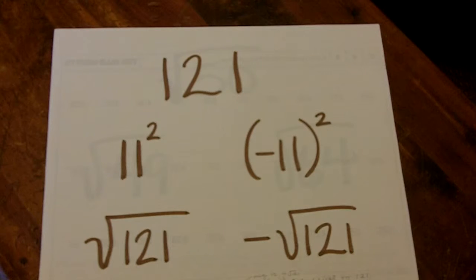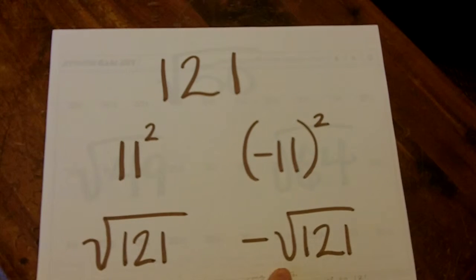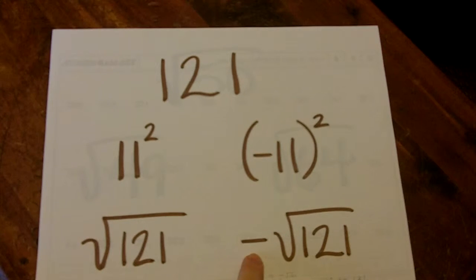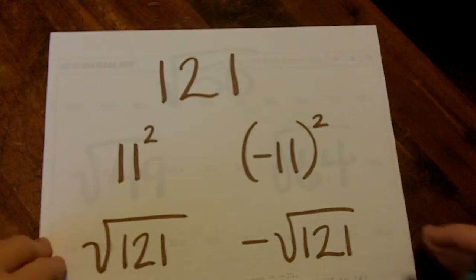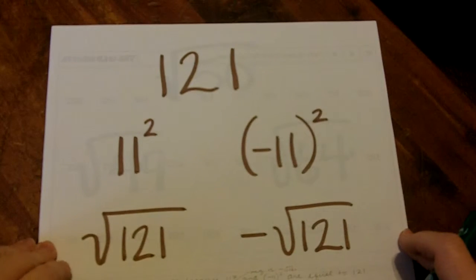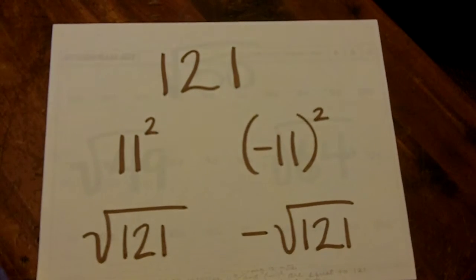But the radical of 121, or the square root of 121, they're going to be wanting the positive square root of that. If they wanted you to represent it as the negative square root, they would put a negative sign in front of it. So it would be the opposite of the square root of 121, literally, which would be negative 11. So just for the sake and purposes of dealing with your book, you do need to know that.